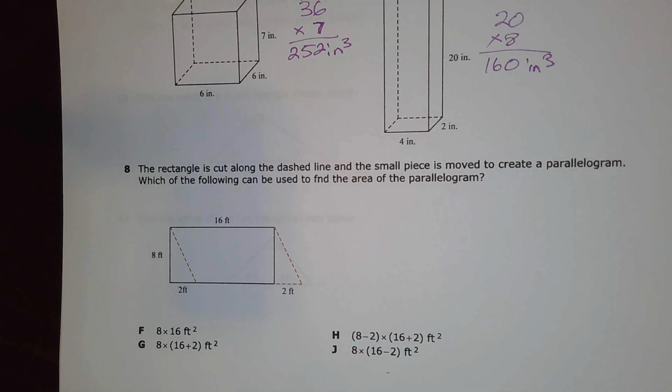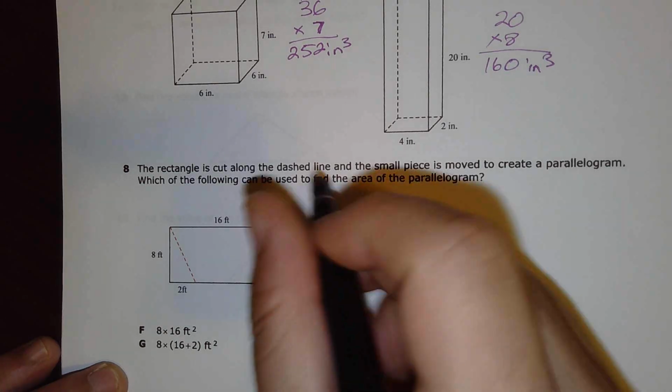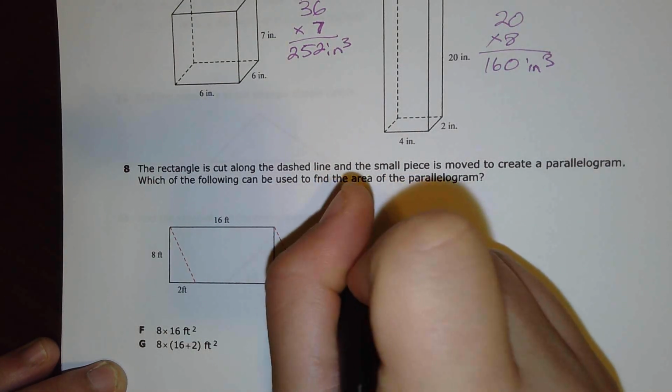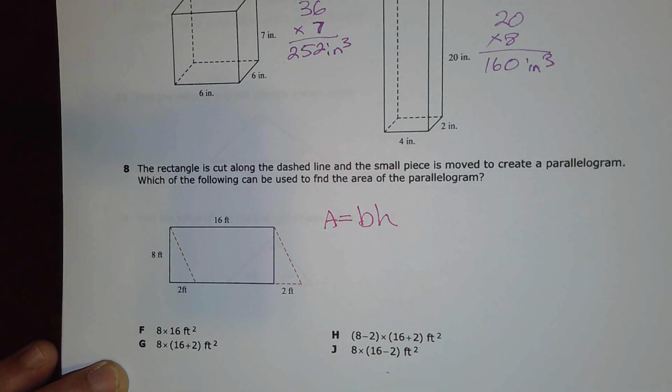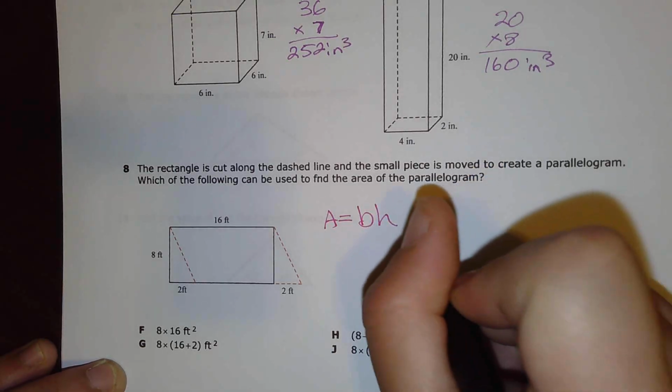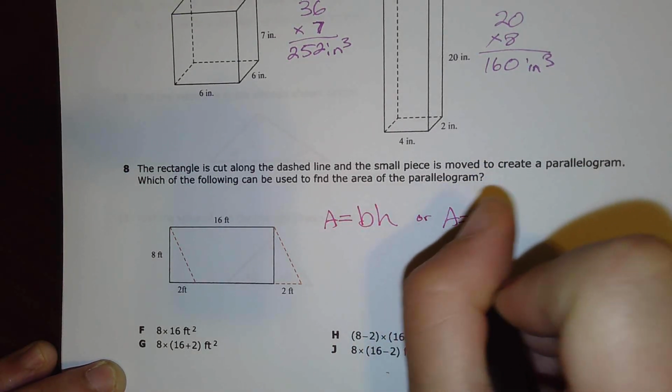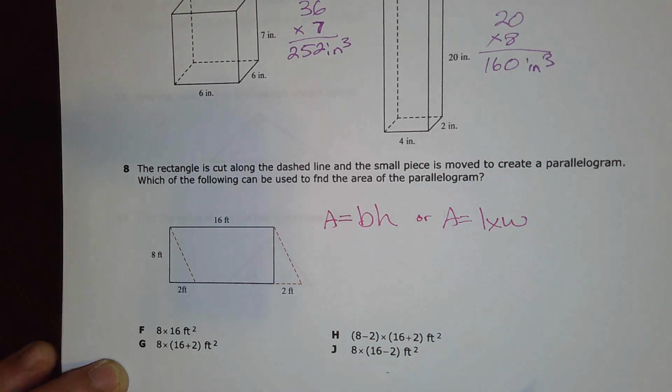stay the same. So for this one in particular, area of a parallelogram is going to use the same formula for area of a rectangle. So you can use area is equal to base times height, or area is equal to length times width. It's up to you, whichever one you want to use.